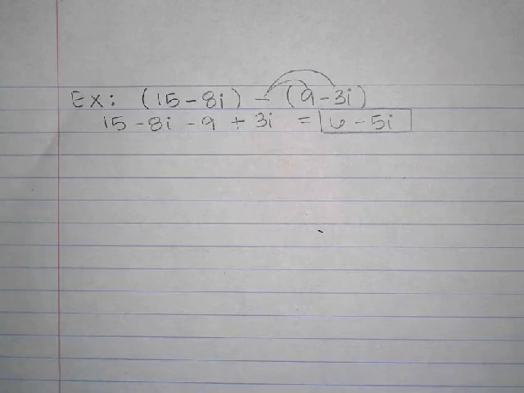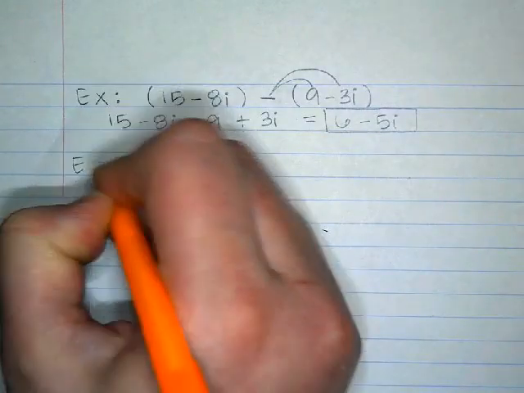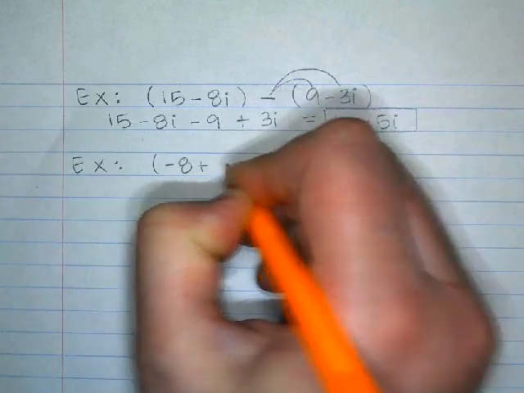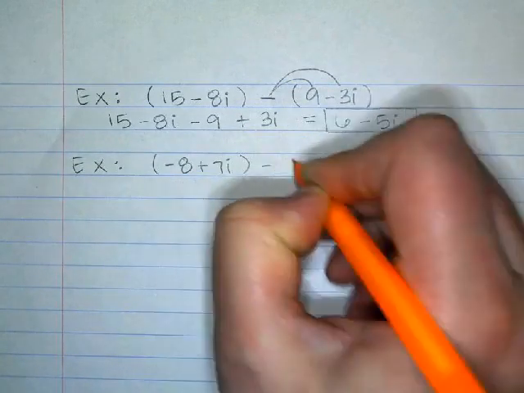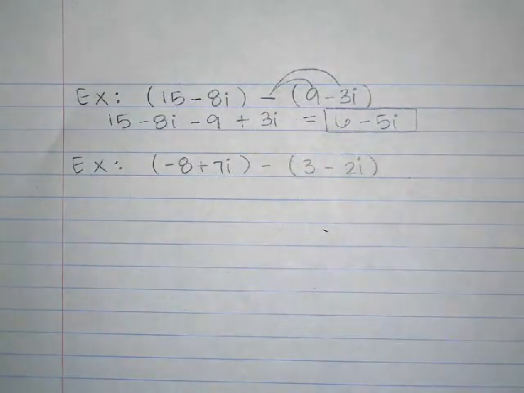Nope. Because we didn't multiply it. If we had multiplied it, we would have had an i squared. Okay? Let's try another one like that. Negative 8 plus 7i minus 3 minus 2i. Alright, I want you guys to figure this one out.